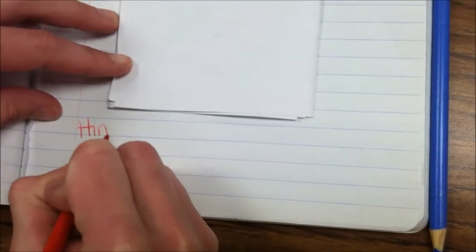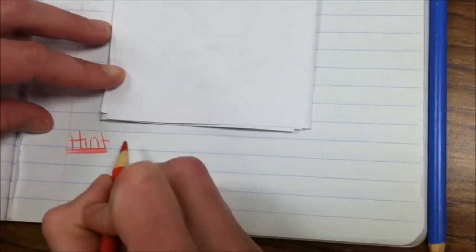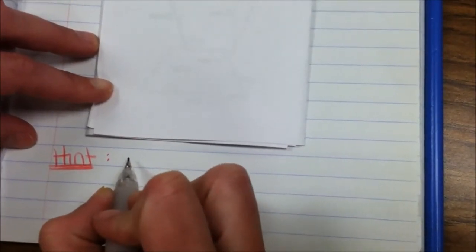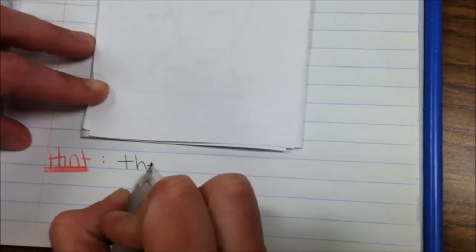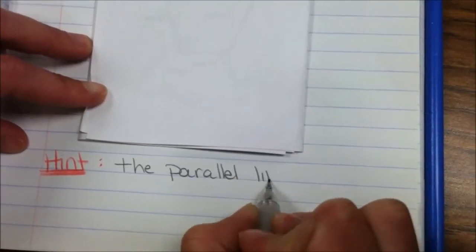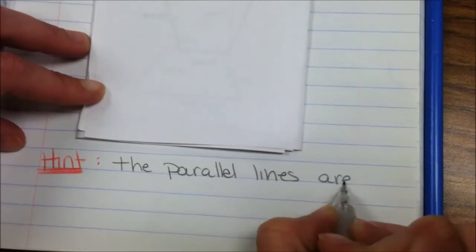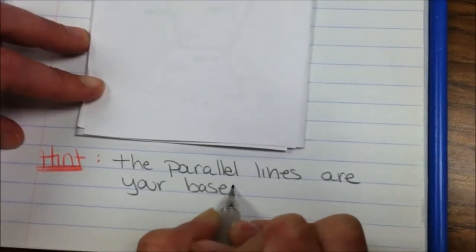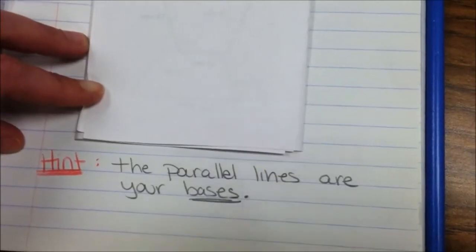We're going to write a little hint down at the bottom, and your hint is going to be that the parallel lines are your bases. Okay?